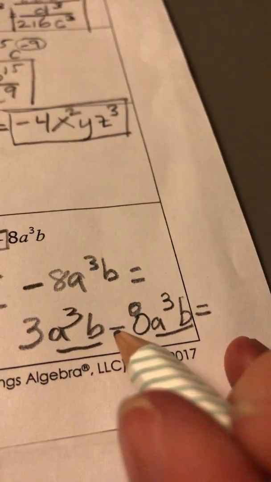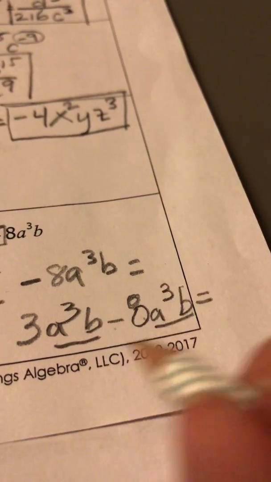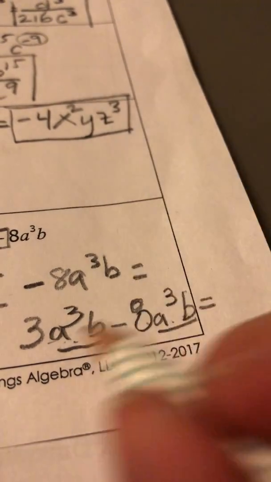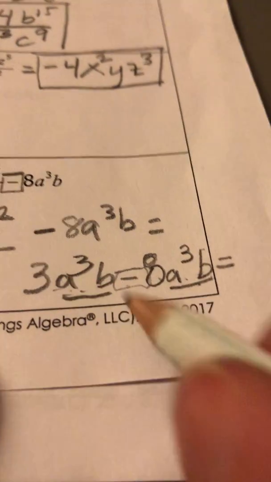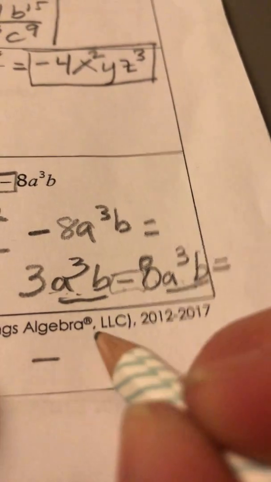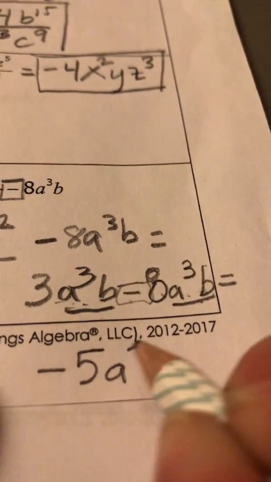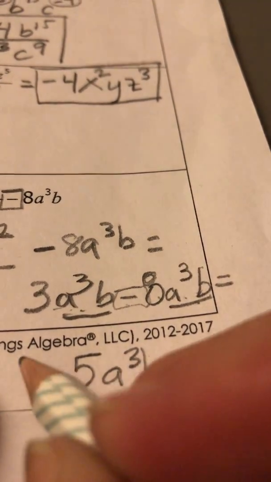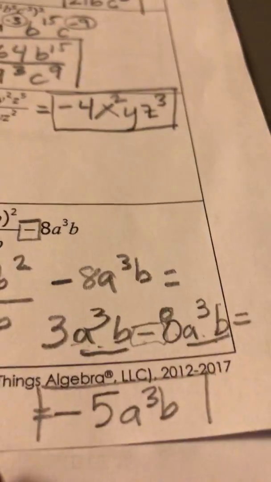So now I have 3 minus 8, and then I can hold on to those like terms. Don't cancel these out. Remember, you have to hold on to them. Because remember, we're combining them with a subtraction sign. So these two are going to yield you negative 5, a to the 3rd, b. That is your final answer. Good luck.